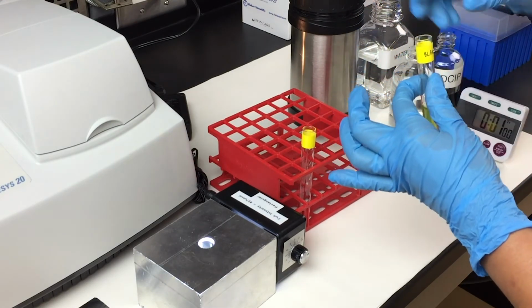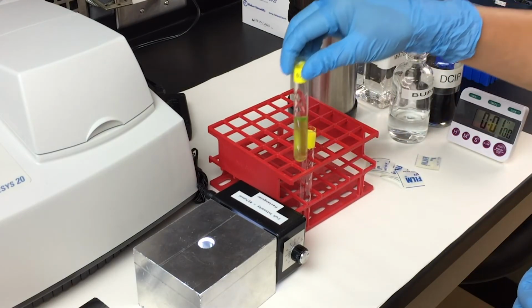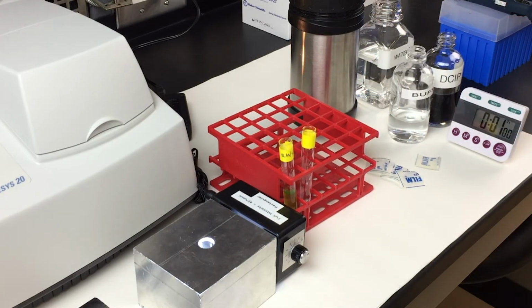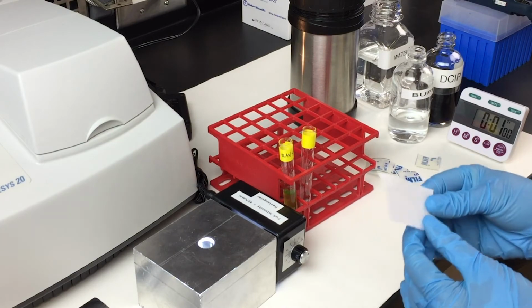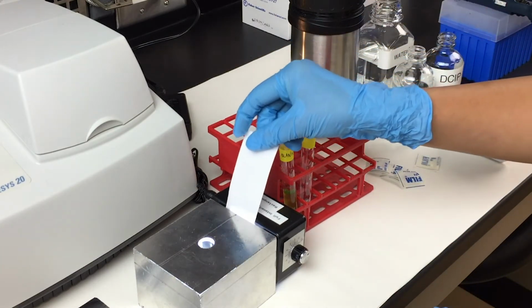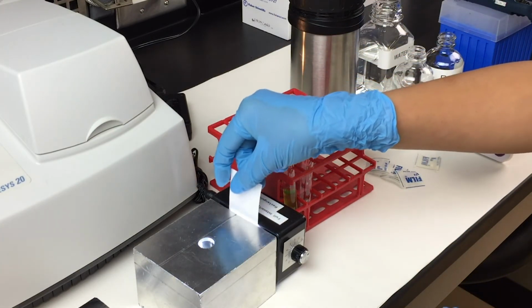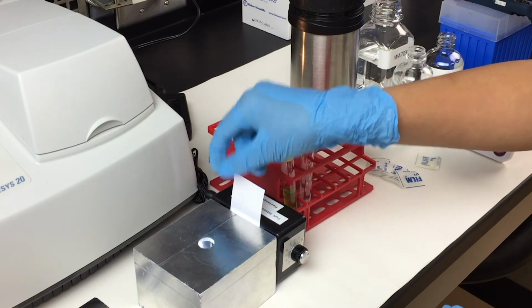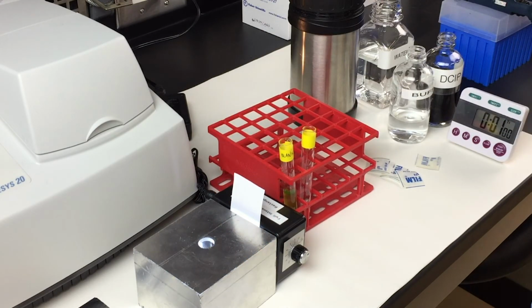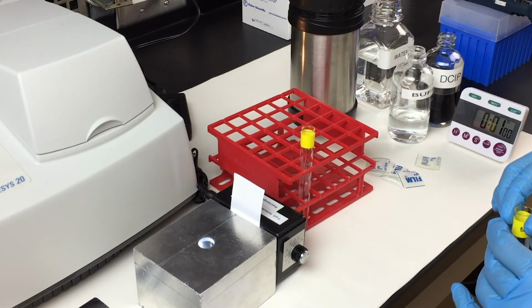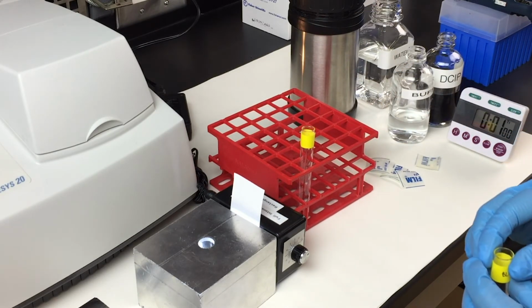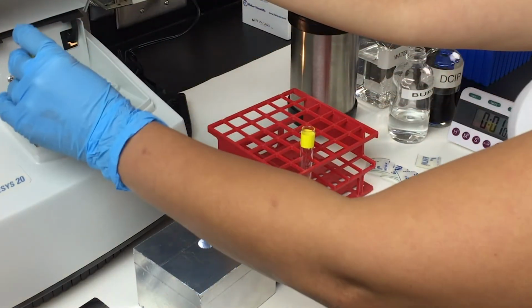Keep in mind that with your blank, it should be green in color because there's no DCIP in the solution. Place 1 filter paper into the slot. And blank your sample at the wavelength of 620 nanometer in the spectrophotometer.